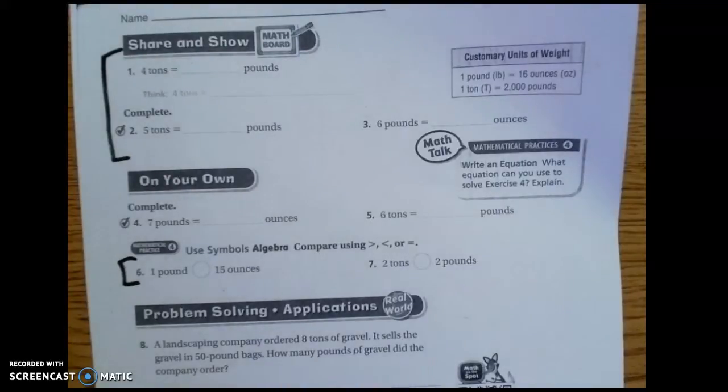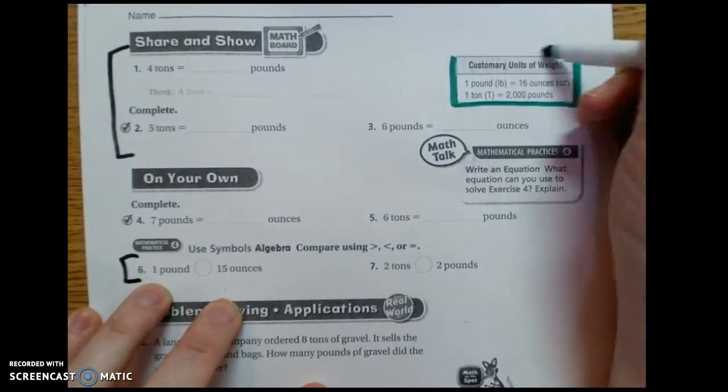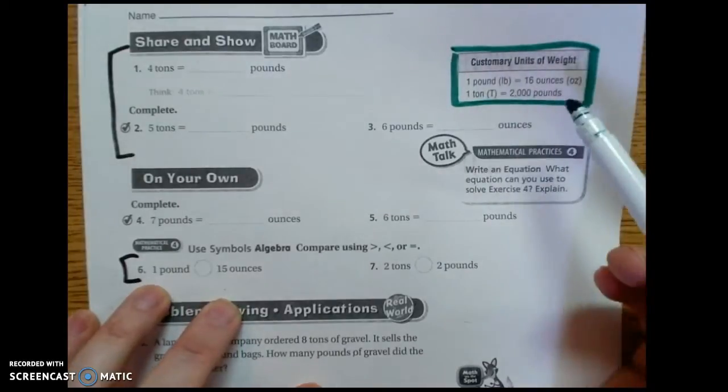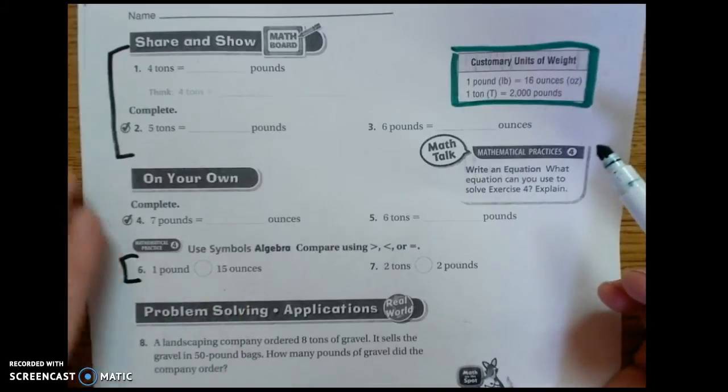Hello, fourth graders. Today we are going to be doing customary units of weight. So you're going to use the same strategies that we've been using for our other measurements, but we're just going to use this little key over here to help us with our conversions. You would need to know that 1 pound equals 16 ounces and 1 ton equals 2,000 pounds.